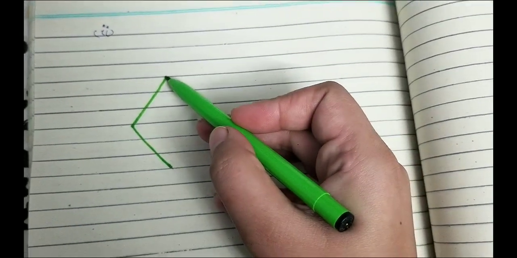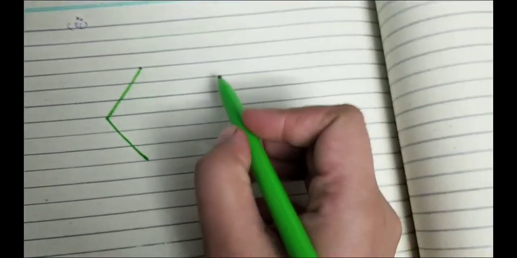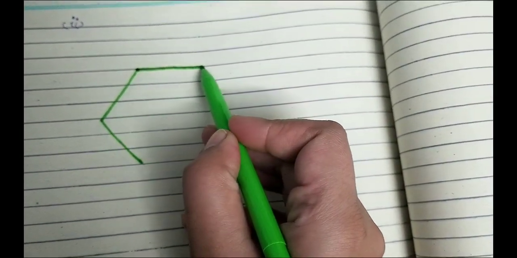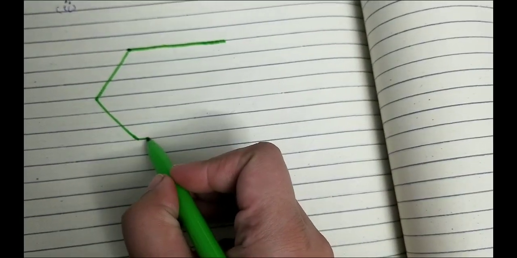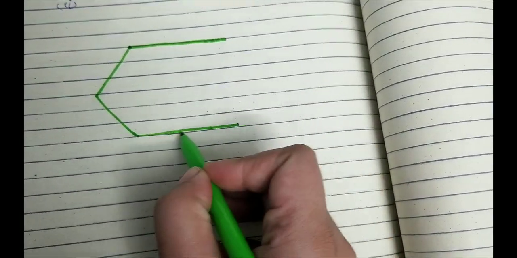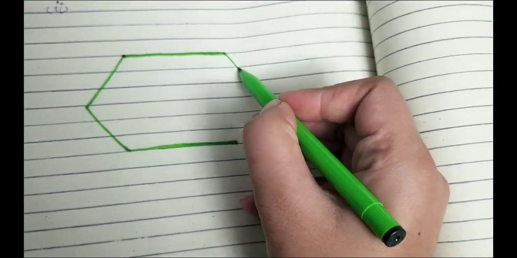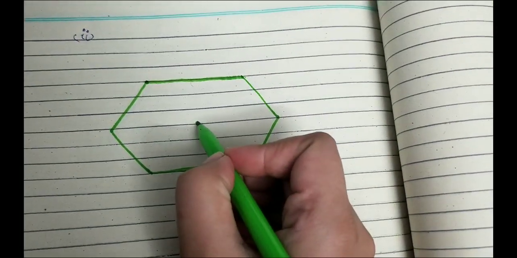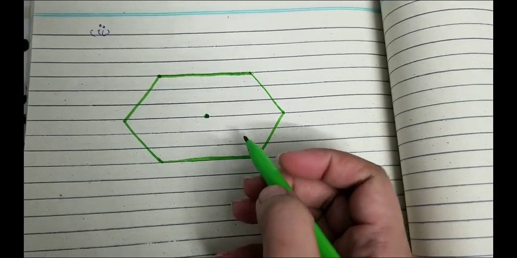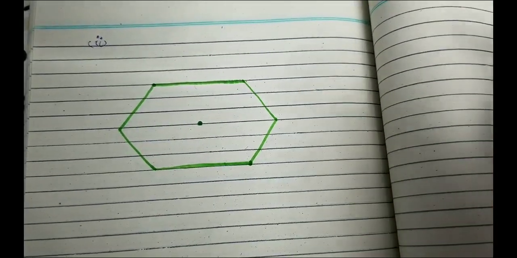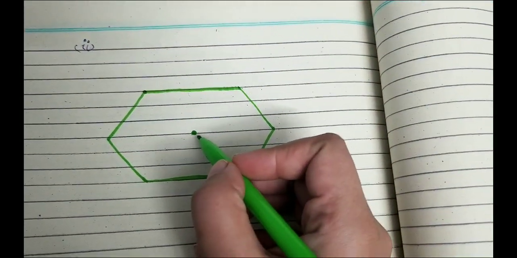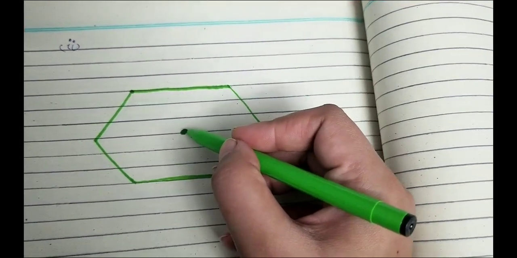Draw this diagonal line on 3 lines. This horizontal line should not be very long. This is the centermost point, which we call the center point, corresponding to the origin, so just above the origin.